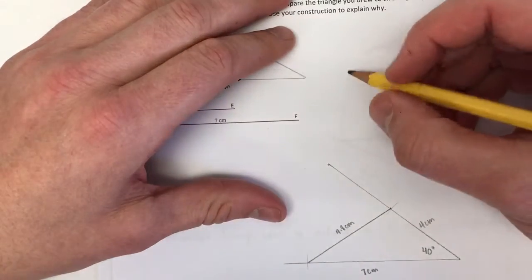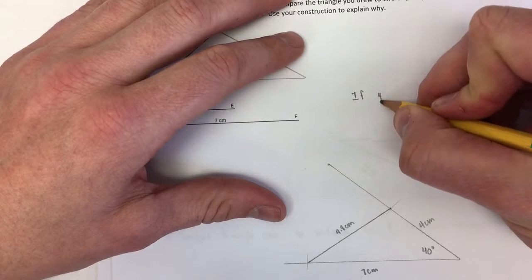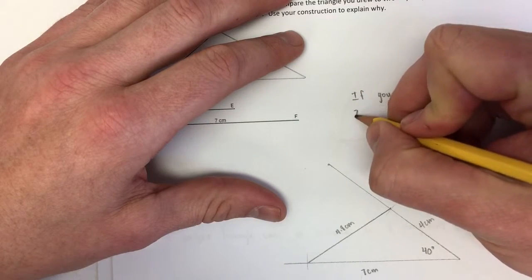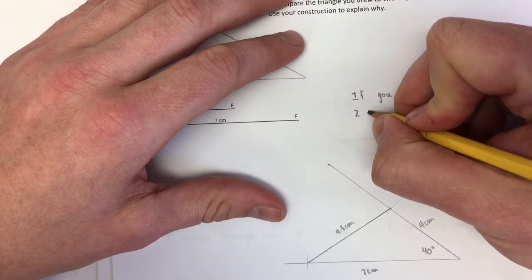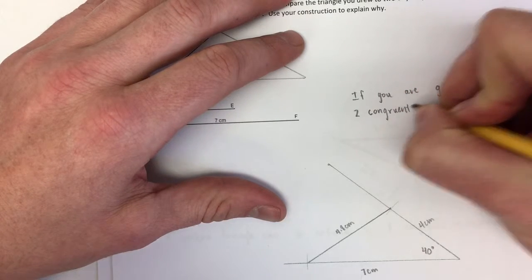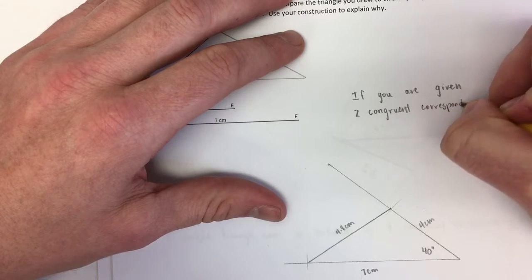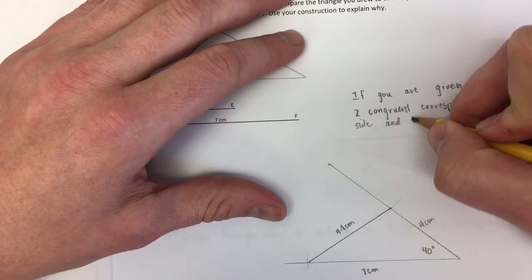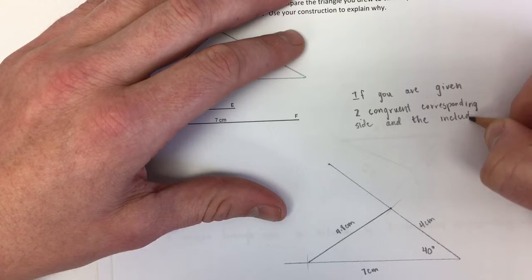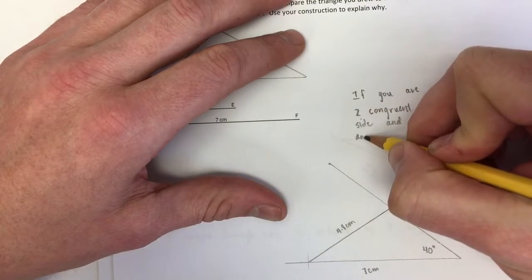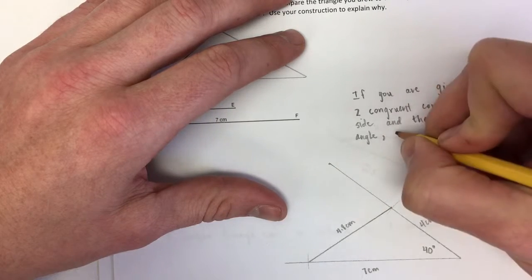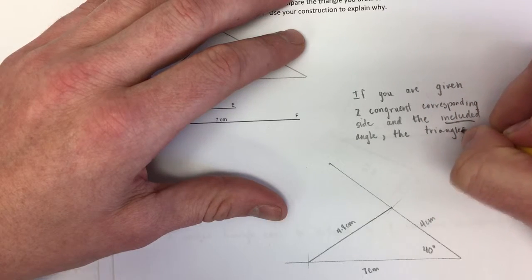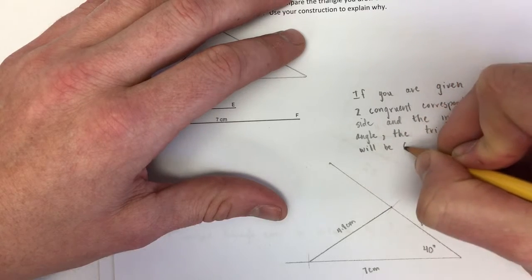And so, in short, in summary, if you are given 2 congruent corresponding sides and the included, and so this is the really important word, included angle, the triangles will be congruent.